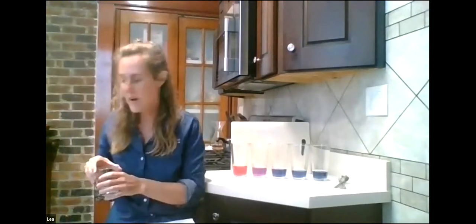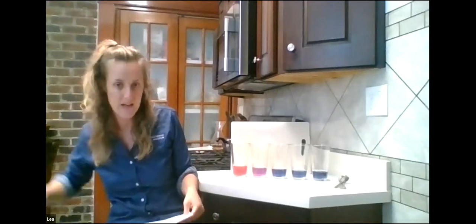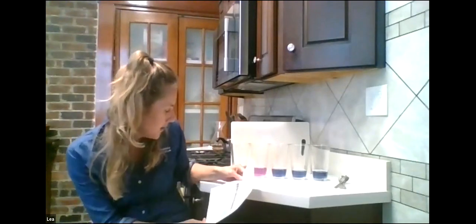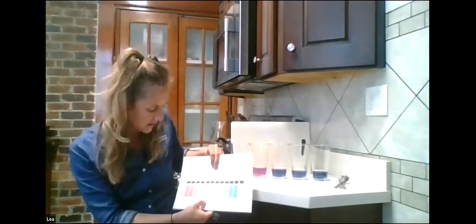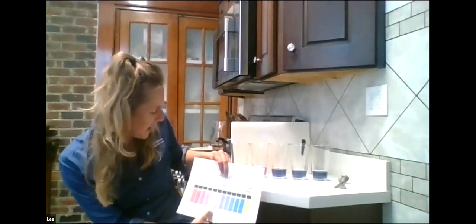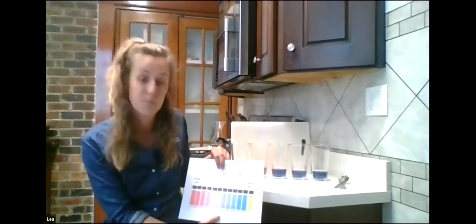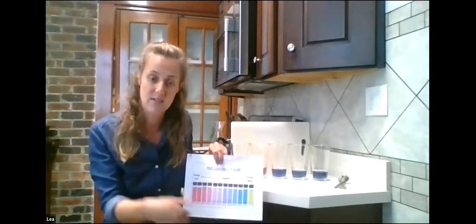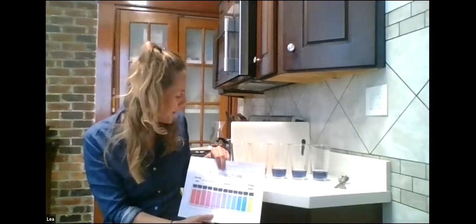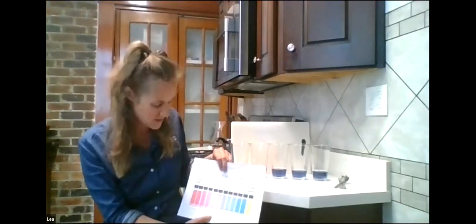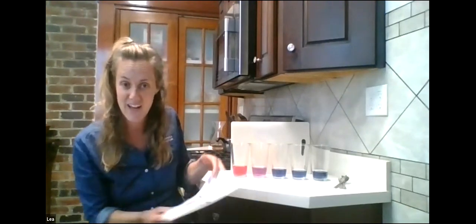All right, that has turned a light purple color. Looking at my scale here, it looks like it's about a 5 or a 6. So it's still acidic. It's below 7, so it's still acidic, but it's not as acidic as our lemon juice. It's a mild acid.